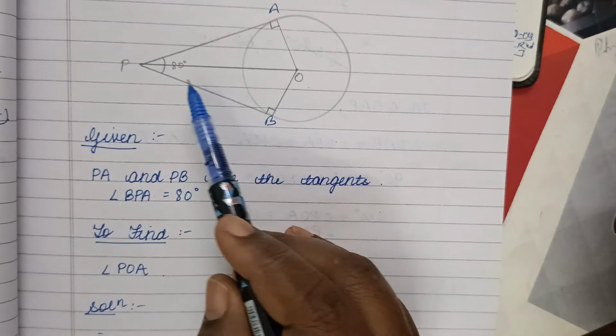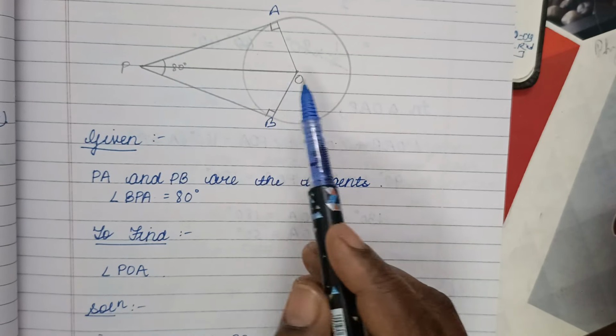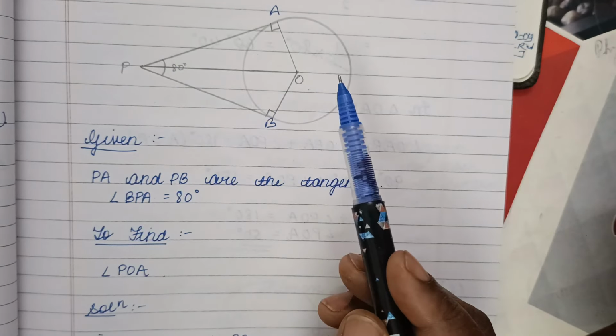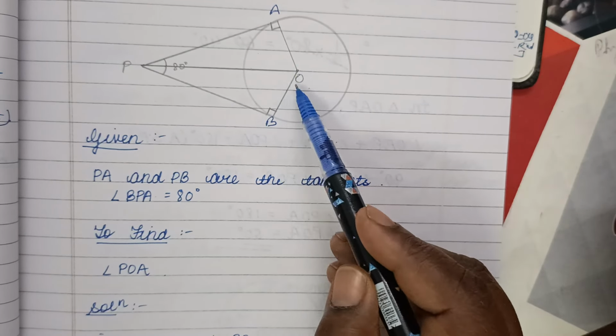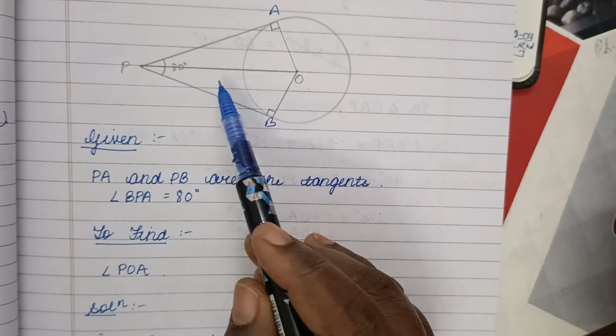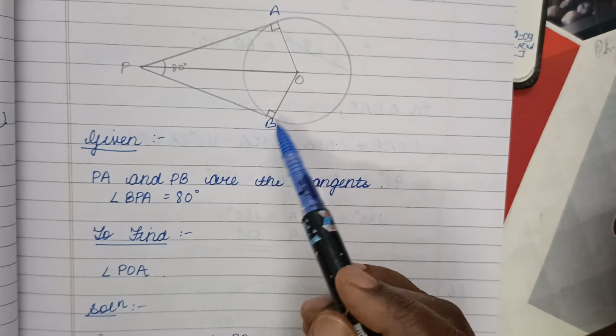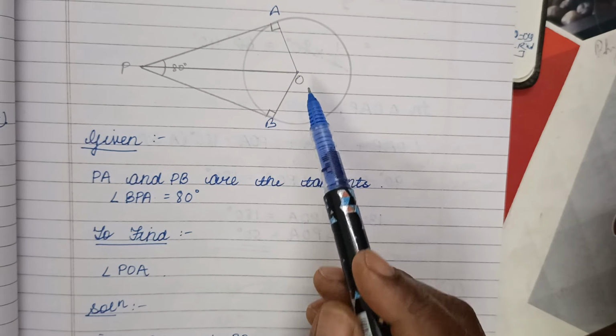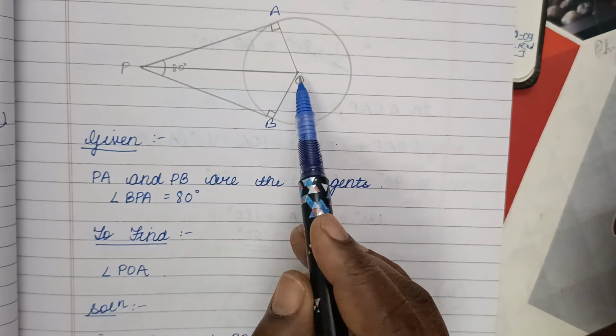Here I have told you earlier also that these two angles are equal because they are equally inclined, and here also these two angles are equal. So you can take the sum of all the four angles of the quadrilateral, and whatever answer comes you just divide by 2, or you can take individually any one triangle.